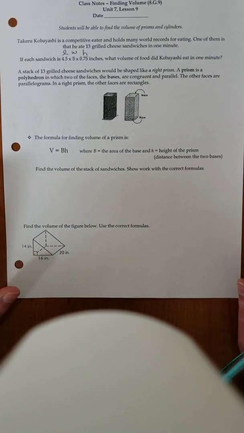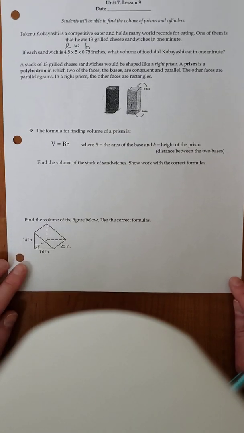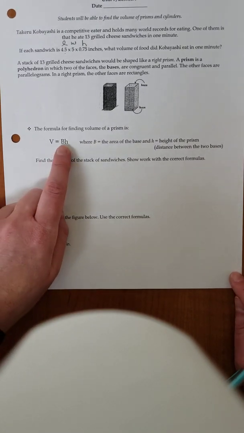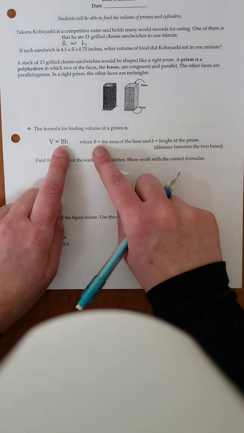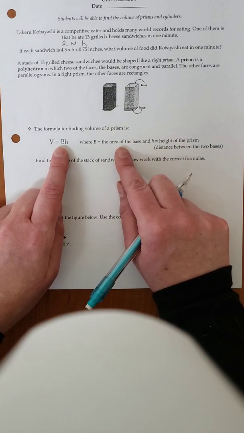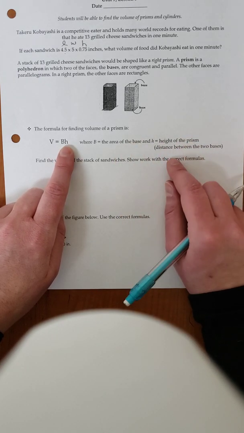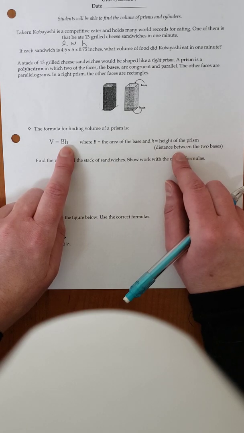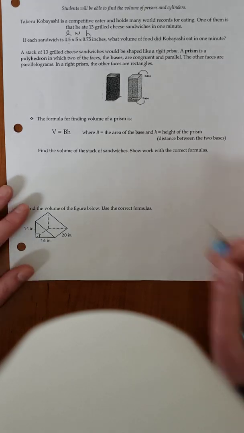All right. The formula for finding the volume of a prism is much, much easier than the surface area one. All it is is capital B times H. Notice it's a capital B. We already know capital B means area of the base. Don't just say base, it's area of the base. And then the height is the height of the prism, also known as the distance between the two bases. All right, so find the volume of the stack of sandwiches. We'll work with the correct formulas.